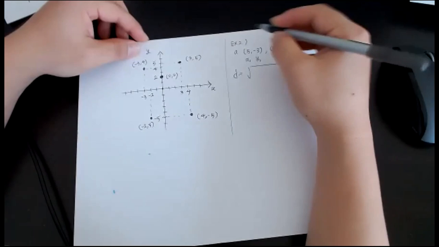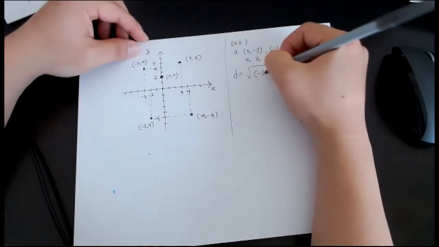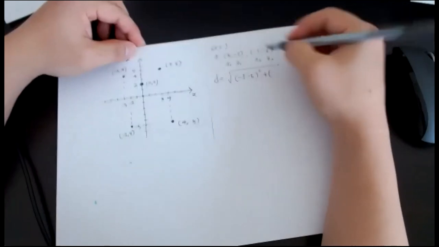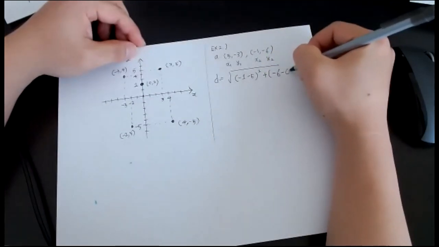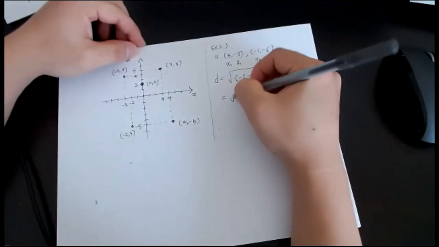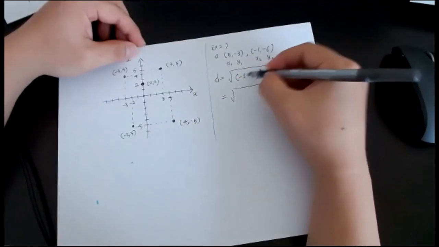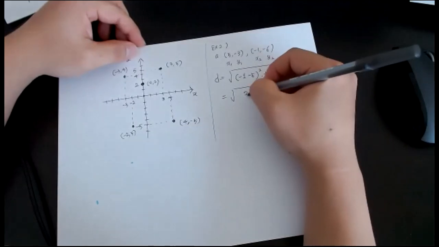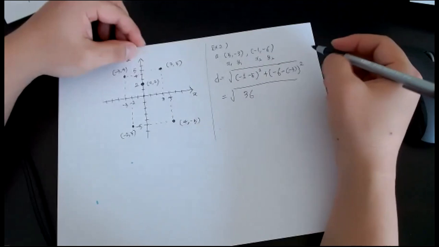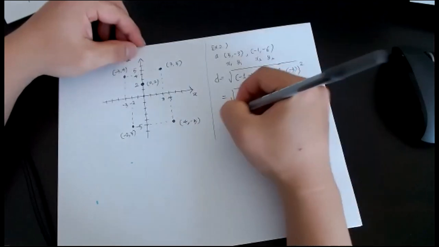Square root of (x2 minus x1), which is -1 minus 5, squared, plus (y2 minus y1), -6 minus -3, squared. So this is going to be the square root of -6 squared, which is 36, and then -6 plus 3 is -3, squared, which is 9, right? So this is square root 45.